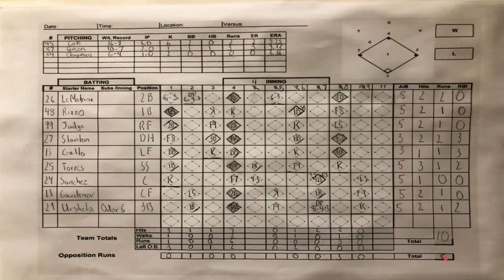These stats, which I totaled up, will help to summarize how each player on the team did during the game. So that was how to score a baseball game. Scoring a game is a great way to stay involved in the game and can be used as a quick visual tool for seeing how a game went.